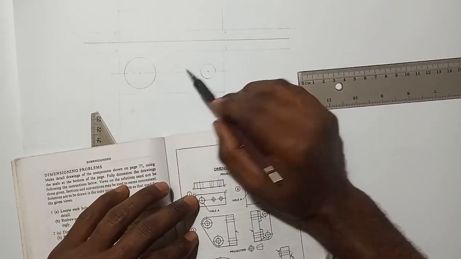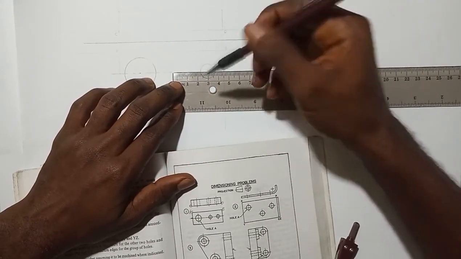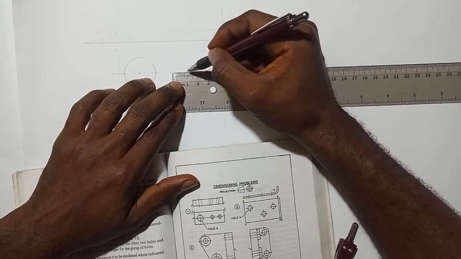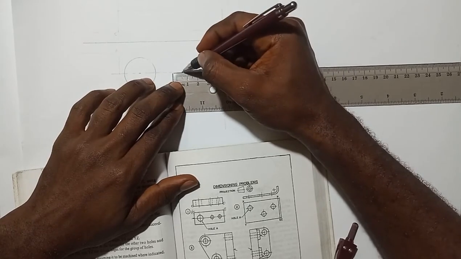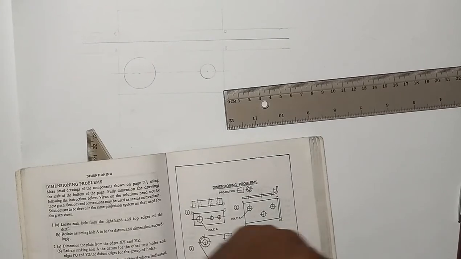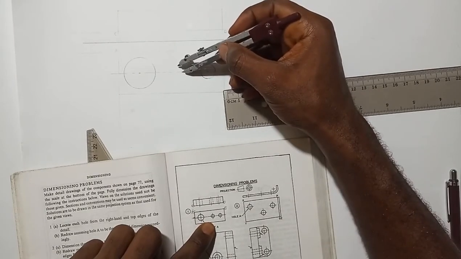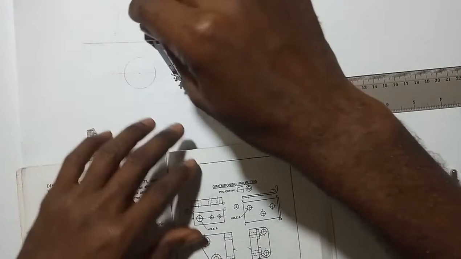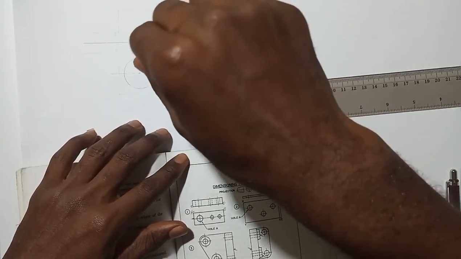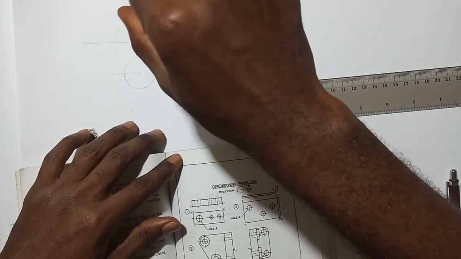Now for our circle 2, from the center of circle 3, I'm going to measure 25. That's right. Now with the same radius, remember the circles look alike, so we use the same radius. Same radius I used for this circle, I'm going to use for this one, without altering my compass. I'll be more careful now. Okay.